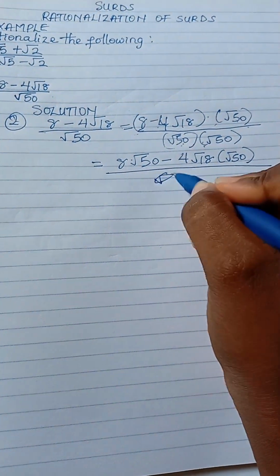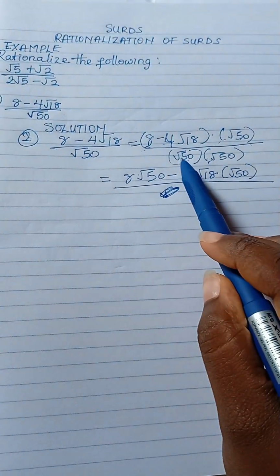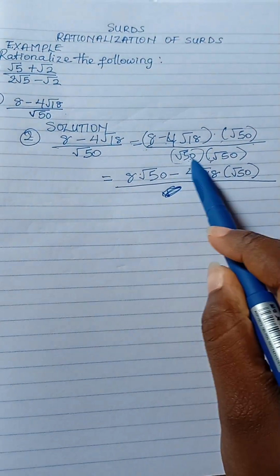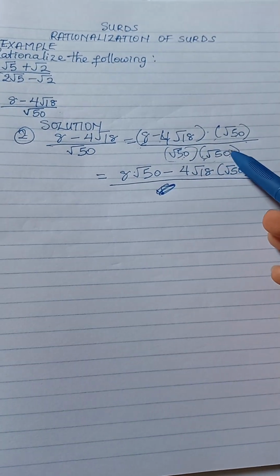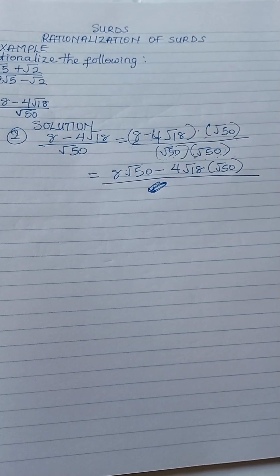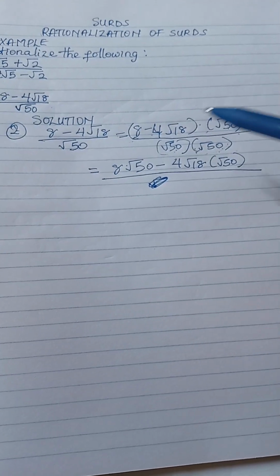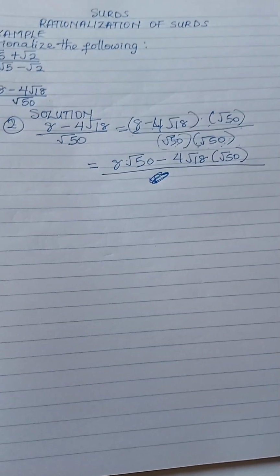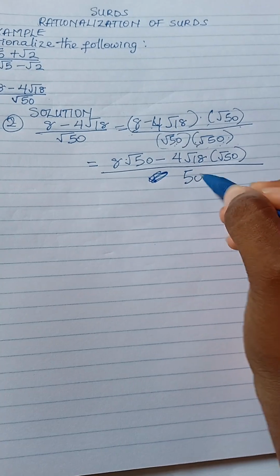Let me just tell you guys straight. When you see two numbers that are the same with the same root and everything, when you multiply them, the answer you get will be the number inside. Like now, root 50 by root 50, my answer is straight away 50. No need to go through the long stress of doing root 50 by root 50, that will be root 2500, you will still get 50. Like now, root 3 by root 3, the answer is 3. So root 50 by root 50, the answer is 50 straight away.